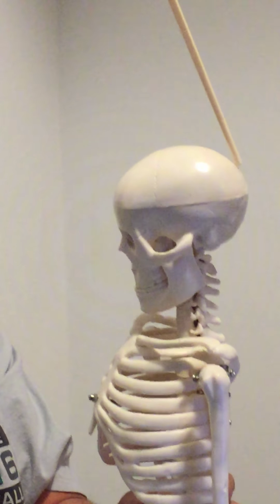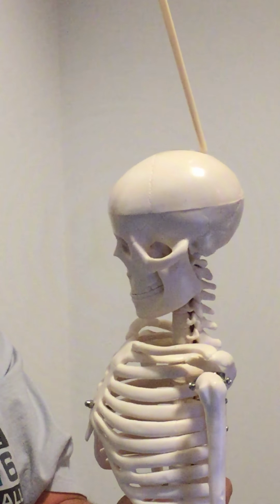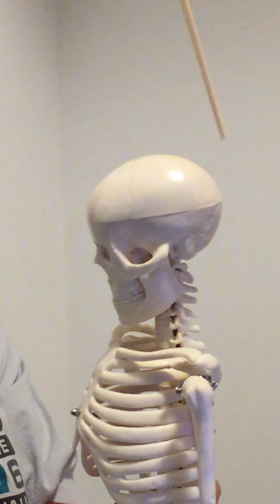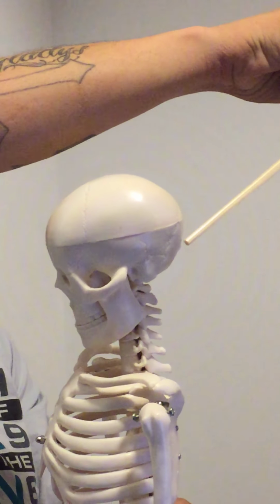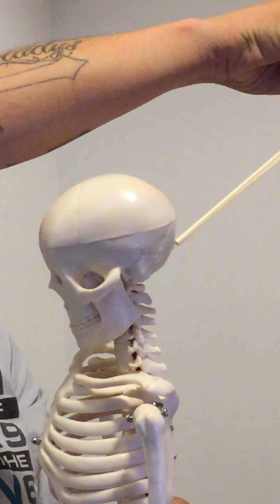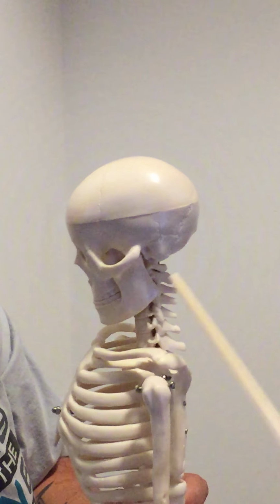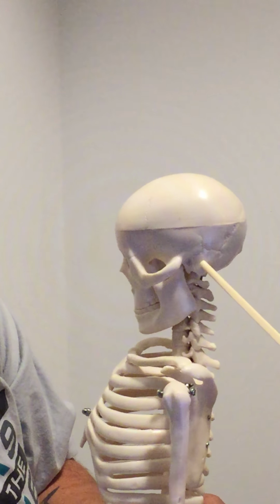So again, the parietal. We have the occipital. And the temporal.